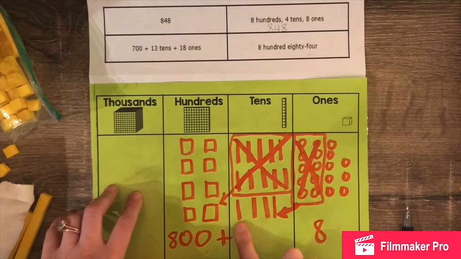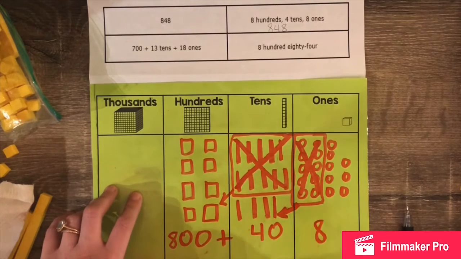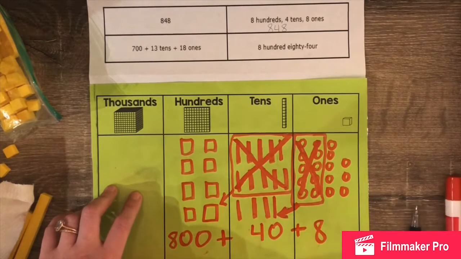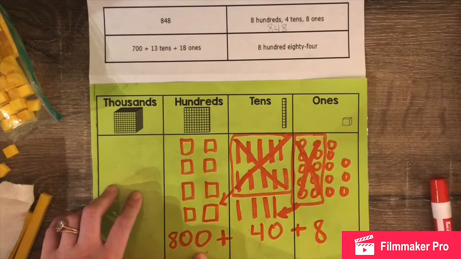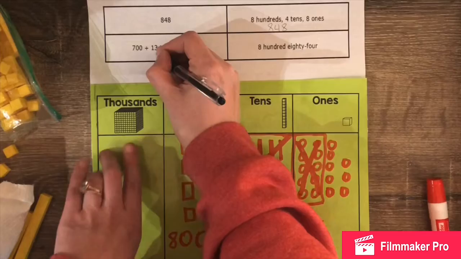Plus I have 4 tens, plus I have 8 ones. What is 800 plus 40 plus 8? Very good. That also equals 848.